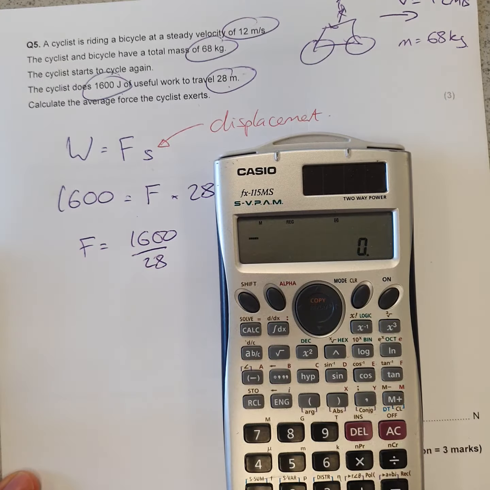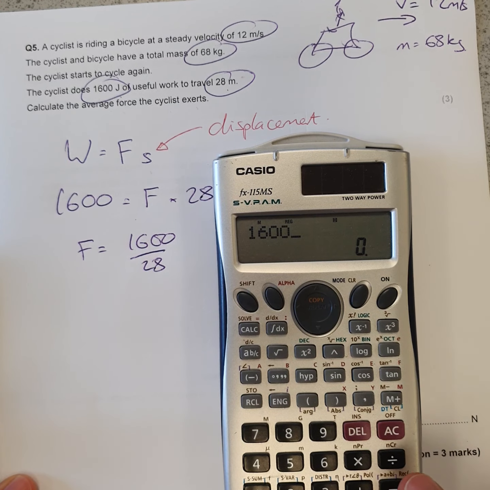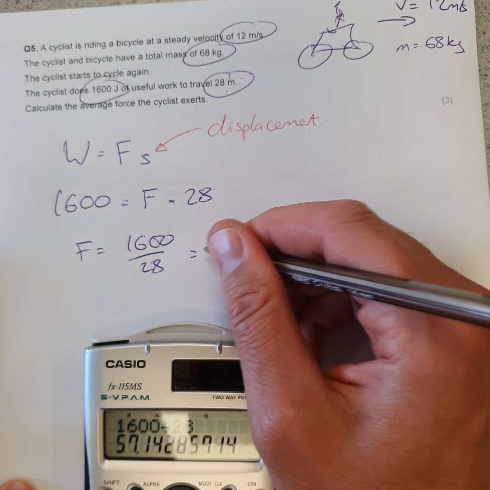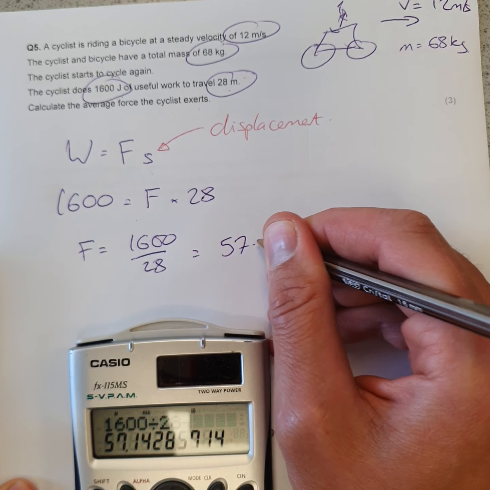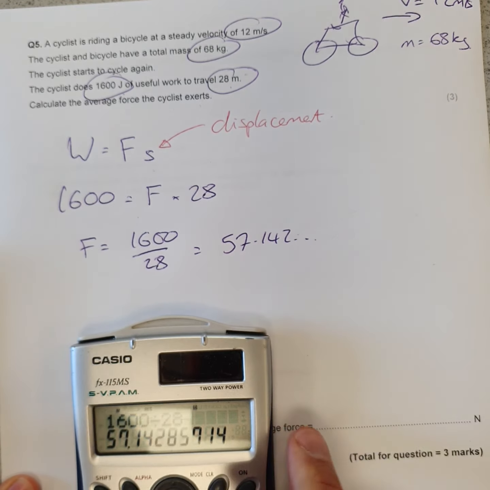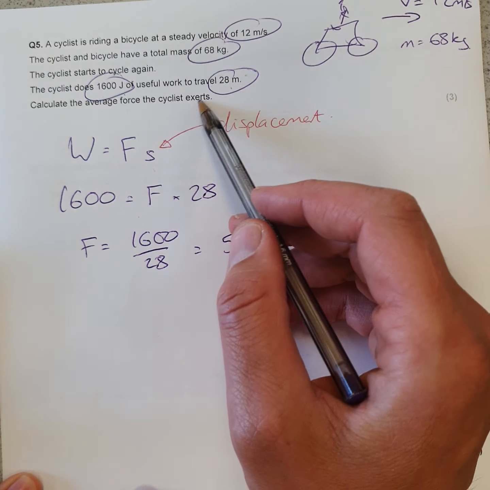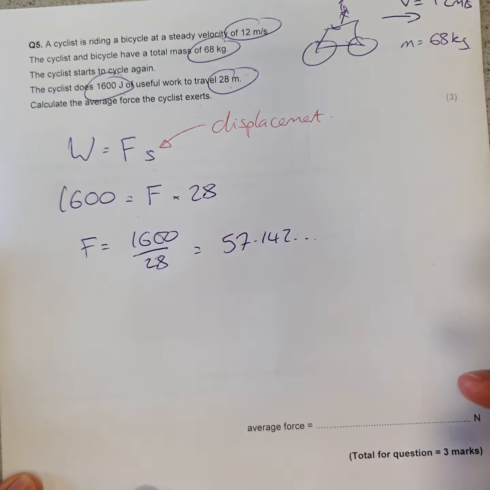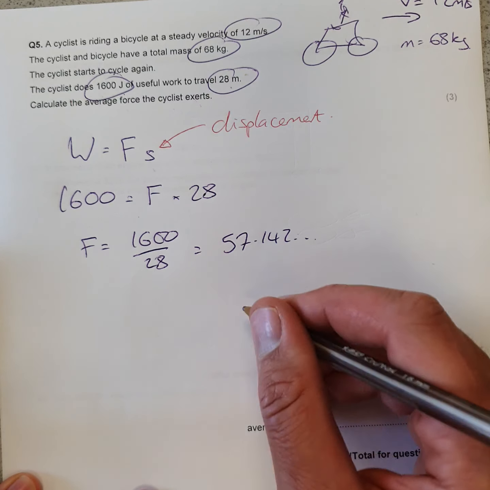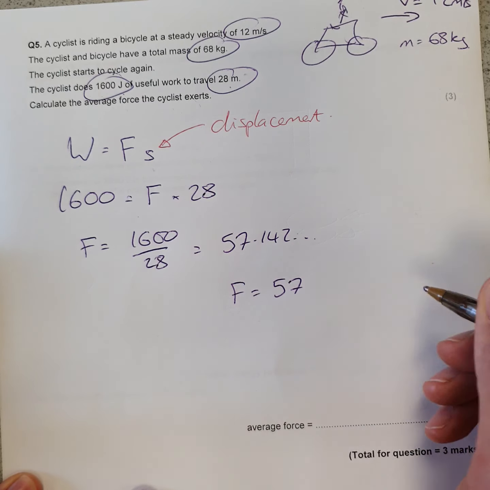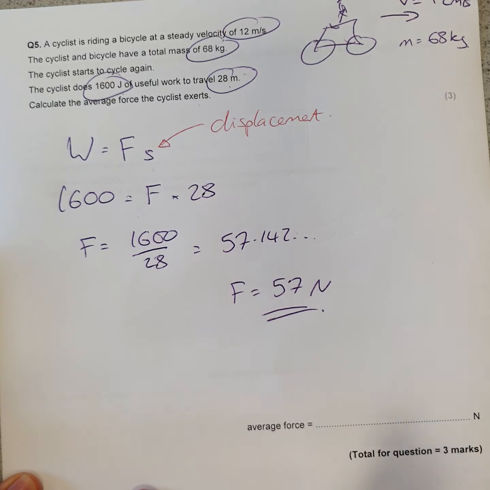Again, I think that's a job for a calculator. 1,600 divided by 28 will give me an answer of 57.142. So let's round that off. All our numbers here are to two significant figures. So let's round this to 2. So F is 57. It's a force, so we're in newtons.